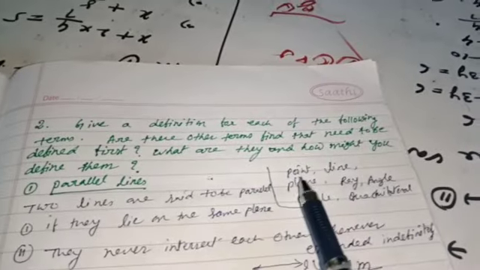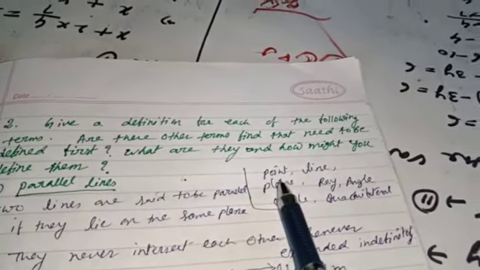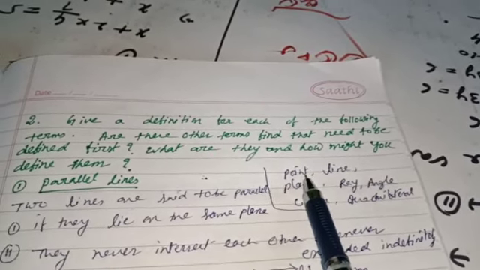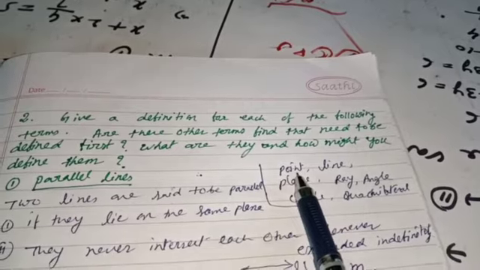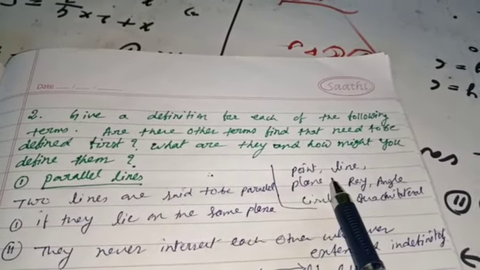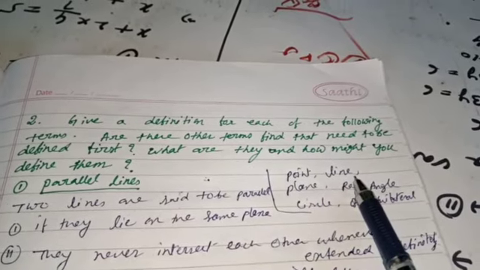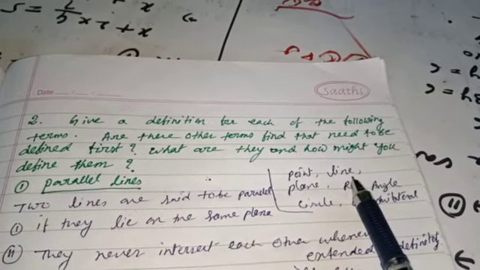For these, I have already explained them in Euclid's definitions, so you can find them easily. I am not going to give these definitions here. If any confusion, you can ask me later. Okay, point. You know what a point is? A point has no part. Line, you know. A line has length only, no breadth.